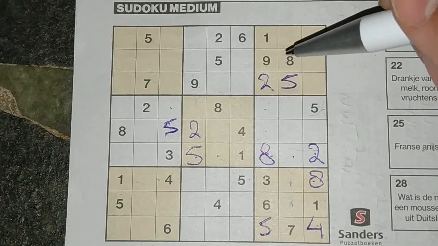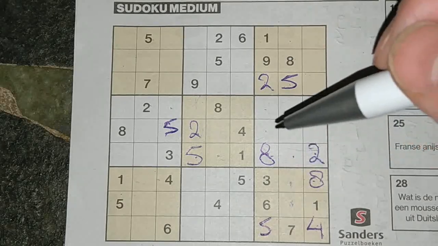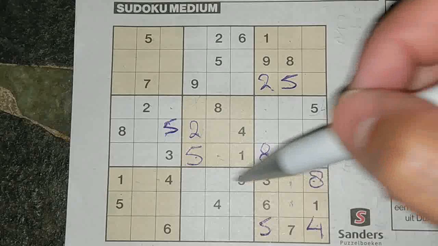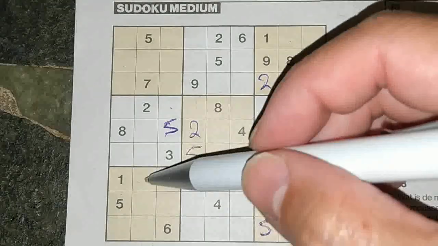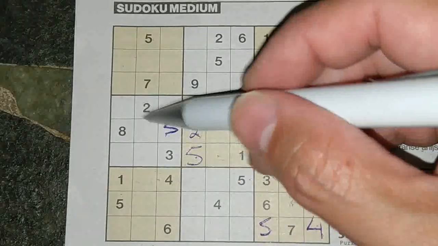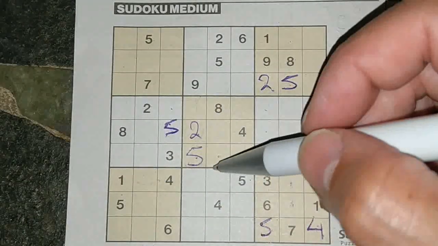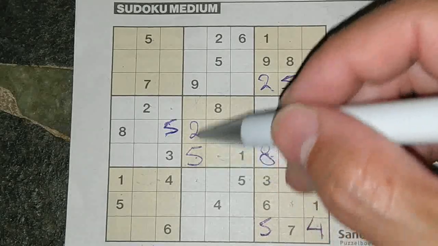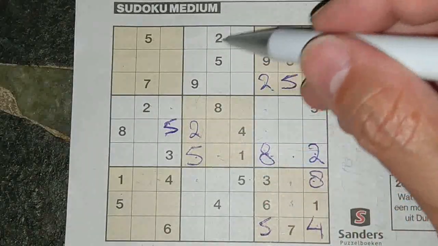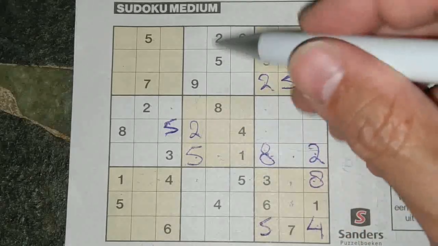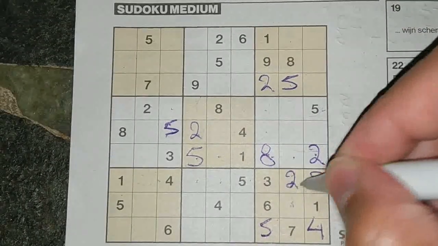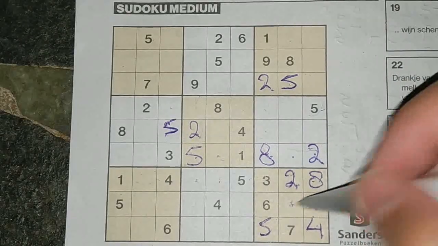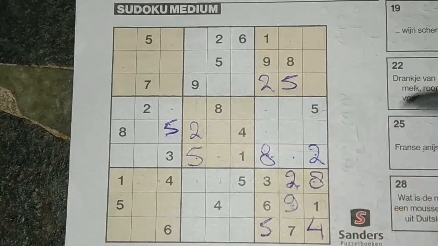Then in this row, one of the missing numbers is a 2. I cannot place a 2 here because I have a 2 there, no 2 there. I cannot place a 2 there because I have a 2 there, no 2 there. I have a 2 there, so I cannot place a 2 there. The only spot for 2 should be here. 2, and the remaining number here is a 9.